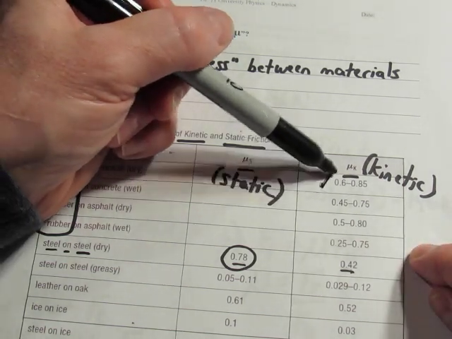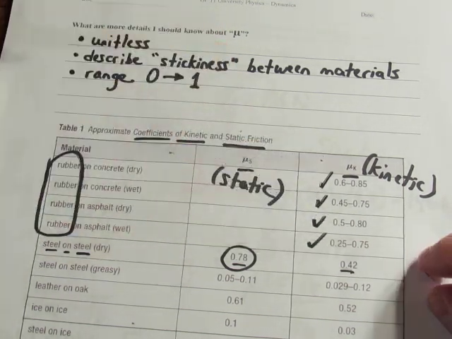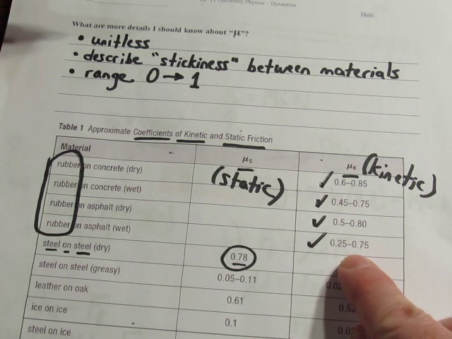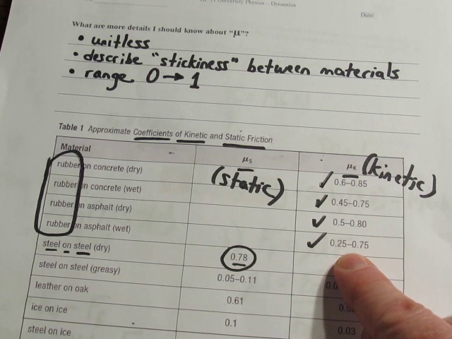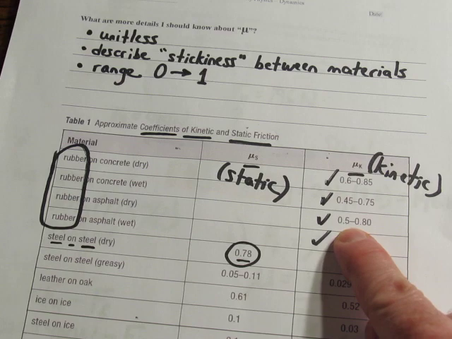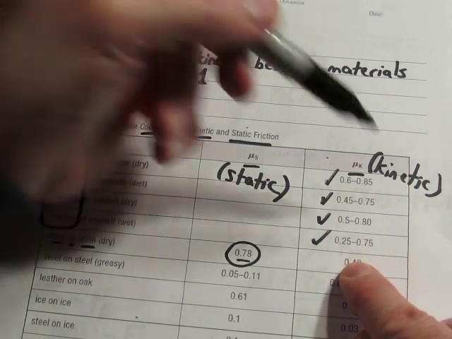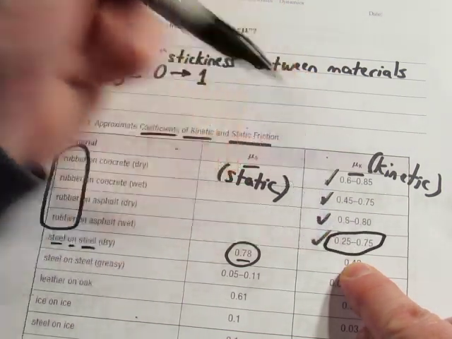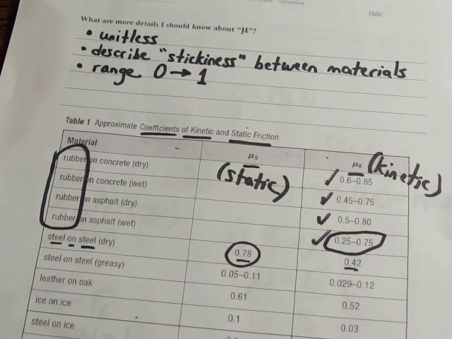So of these 4 possibilities here, the only one that could actually work with our answer of 0.26 is this last range here. So it could be that the piece of rubber is on wet asphalt. It can't even be dry asphalt because it starts at 0.5. But it could be in this range right here. So part C of the question would be, and it's just a word answer, rubber on asphalt, but it would have to be wet.